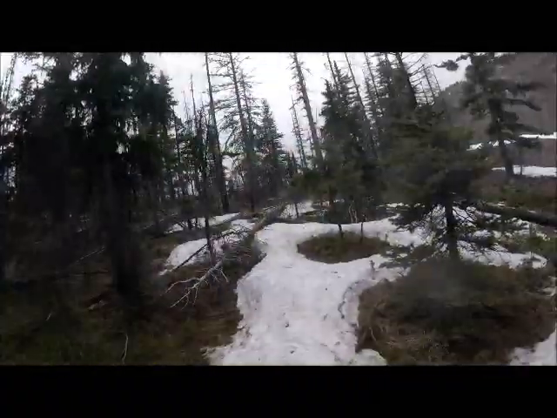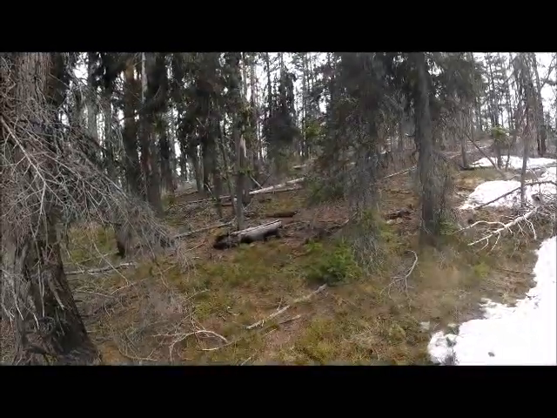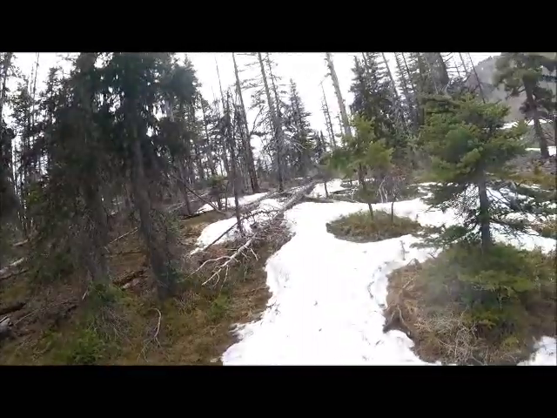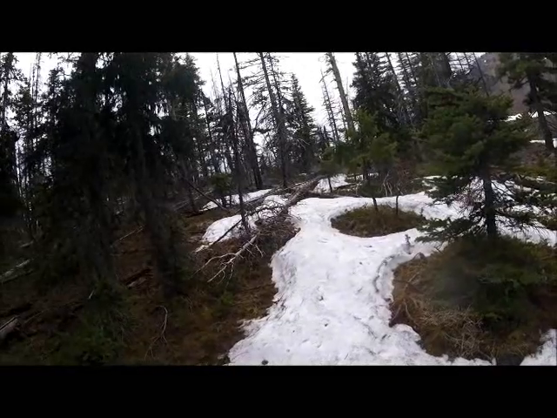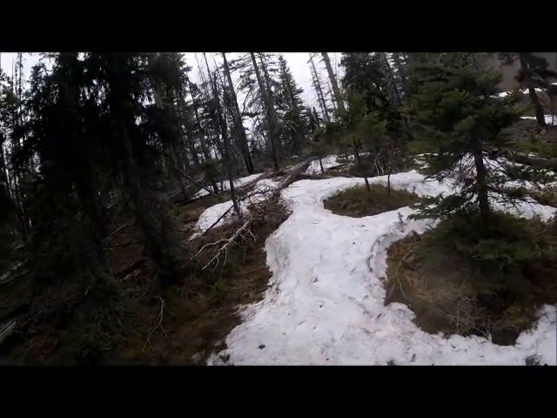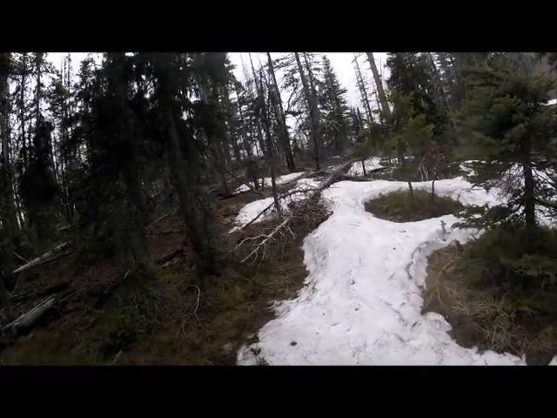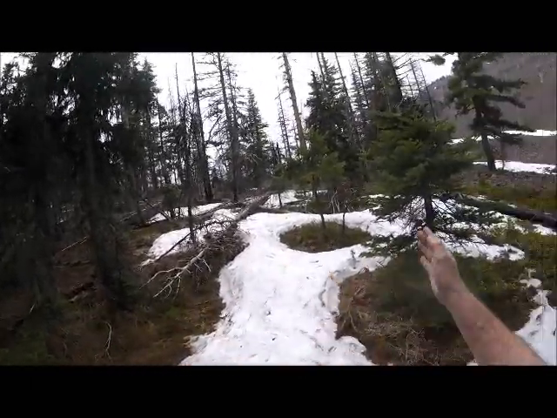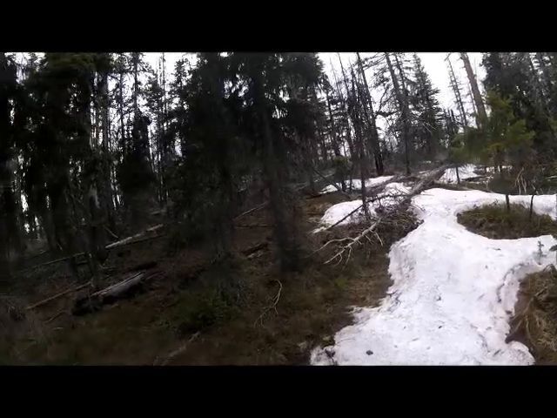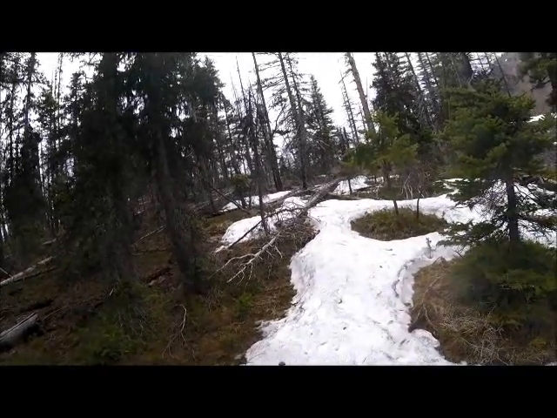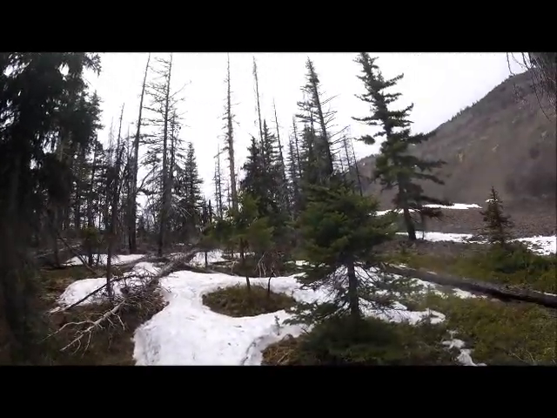Okay, so here's what I mean by being able to be good with your map and compass, especially the compass. My stump is straight ahead. Well, look what's between me and it. So now I'm going to have to get off my bearing one direction or the other to get through this mess, and then I'm going to have to get back on.